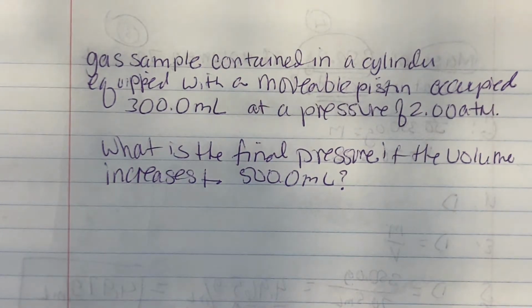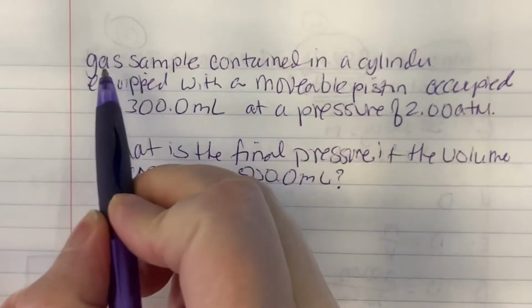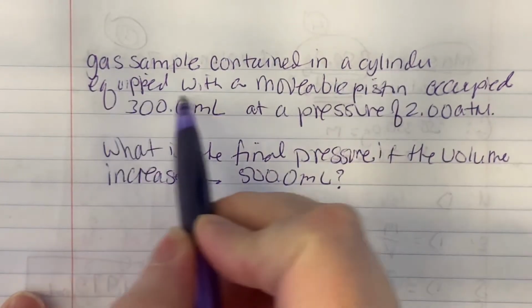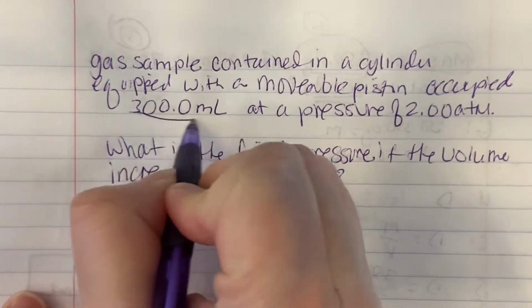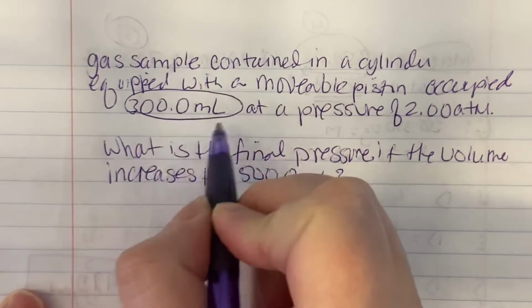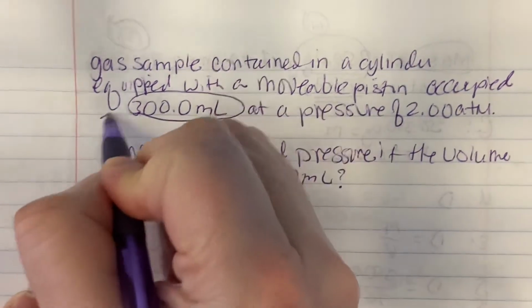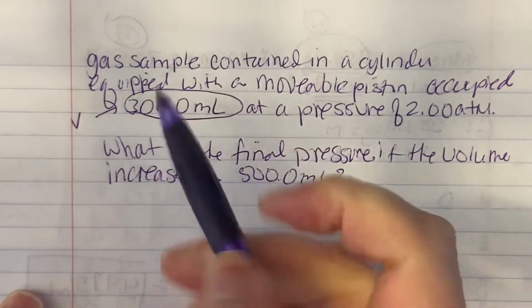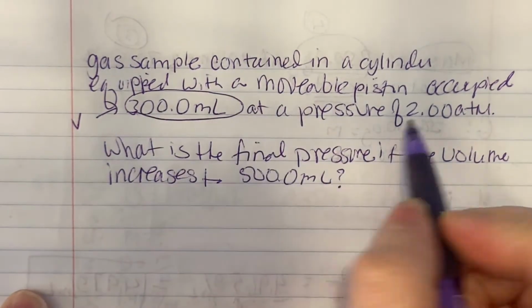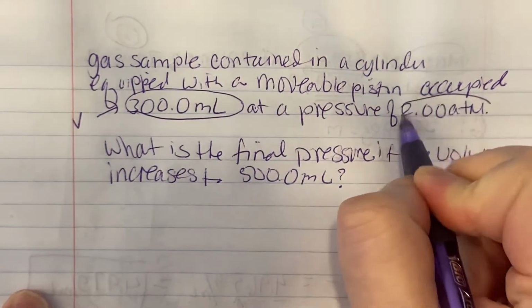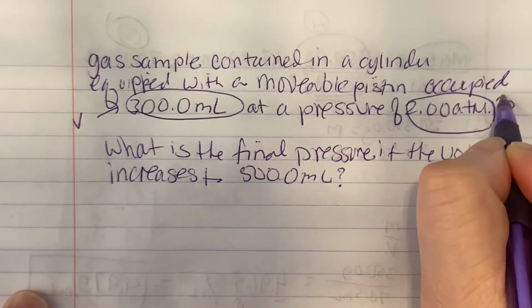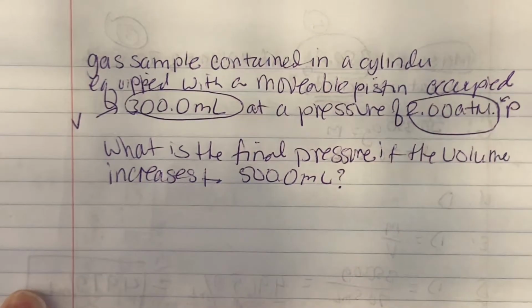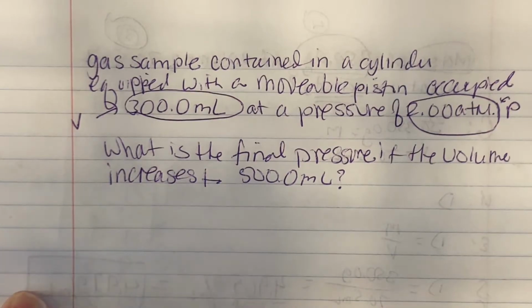You have to read through it and then circle which things you find important. A gas sample contained in a cylinder equipped with a movable piston occupied 300.0 milliliters. Occupied in milliliters, that's a hint for me that this is volume, so I'm just going to note that right there. At a pressure of 2.00 atmospheres. Oh, and this word helped me out. It told me that this is a pressure, so I didn't even have to think about atmospheres and remember those are the units for pressure.